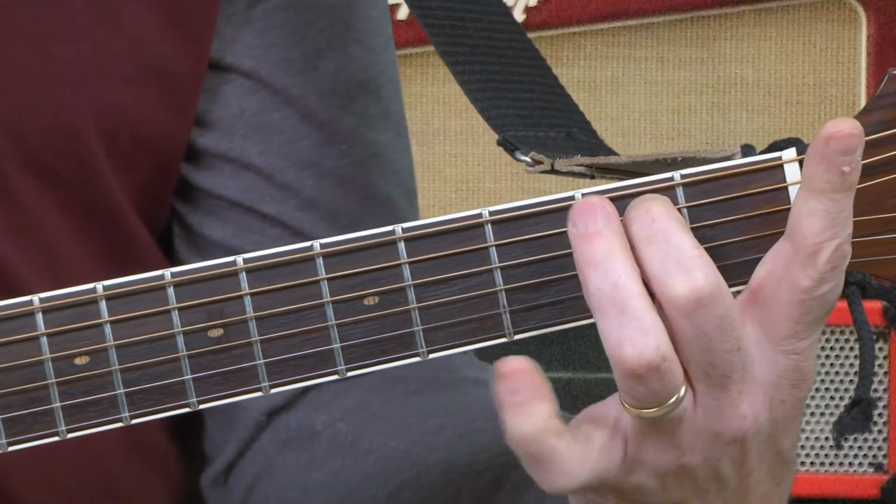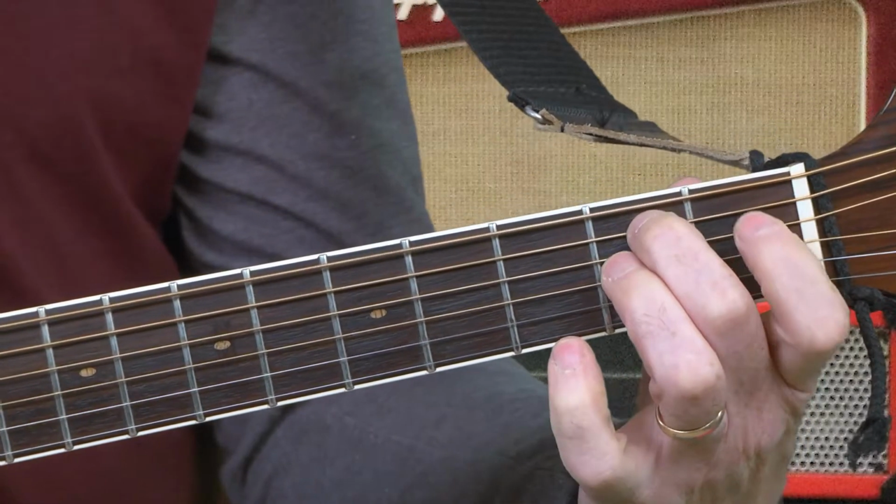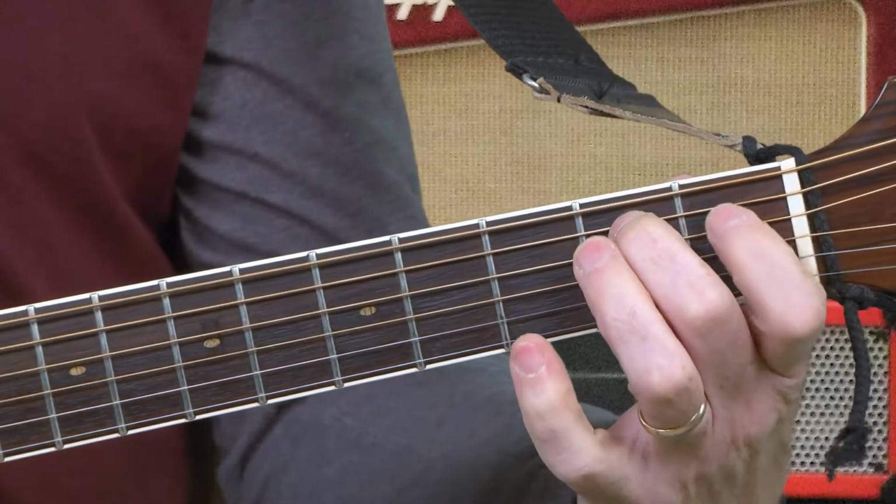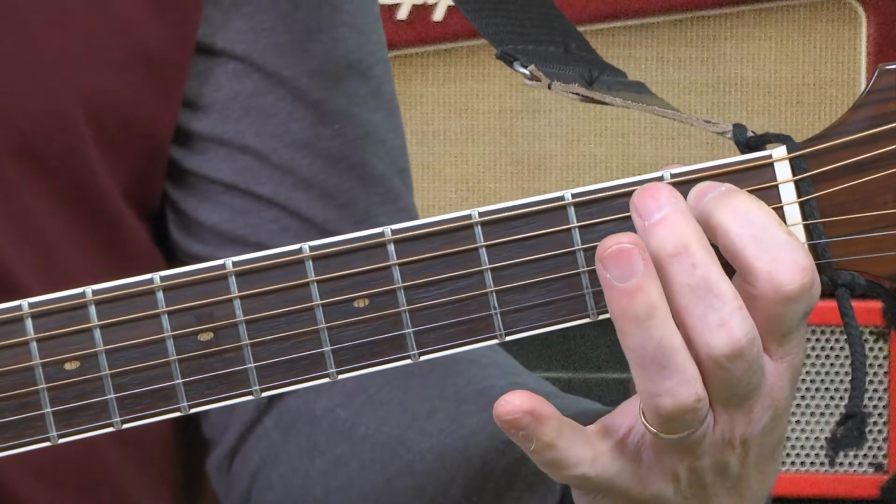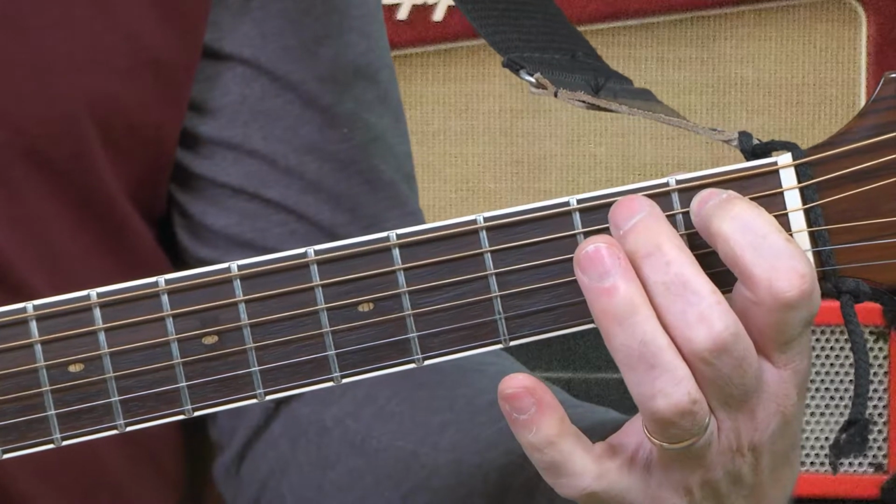Okay, now that we have identified the A, open, the B, the C, and the D up here on the 5th fret, let's talk about the notes in between, because we can apply what we've already learned to figure out what those are. If I'm on a B right here, 2nd fret, and I go down, not to the A, but just down to the 1st fret, what note would that be?